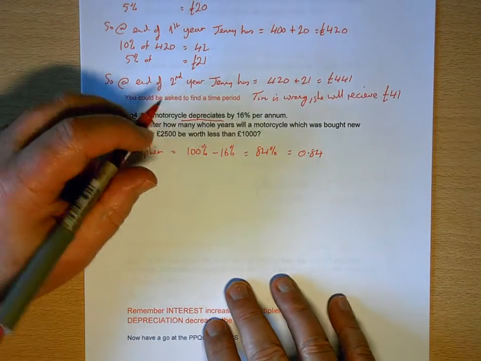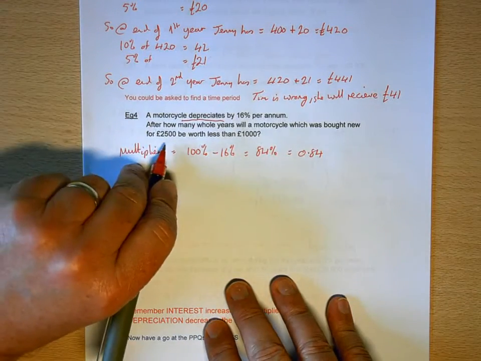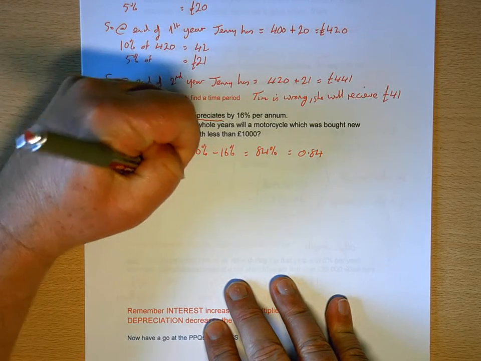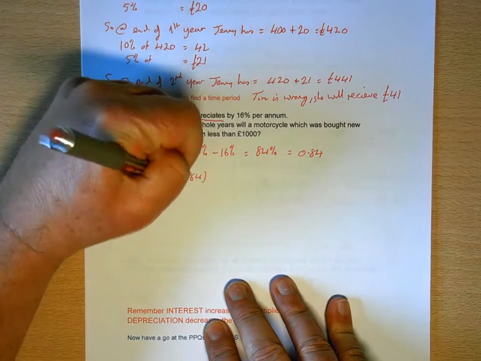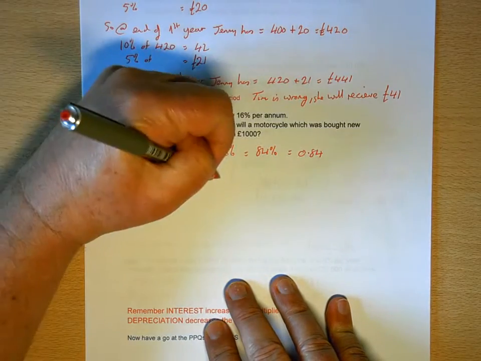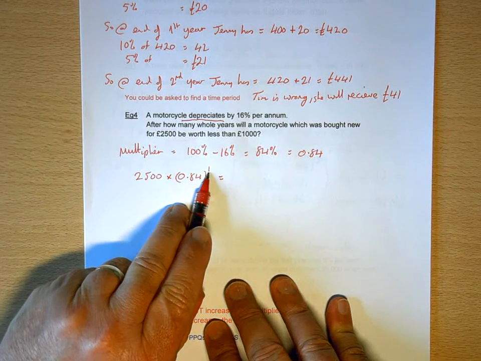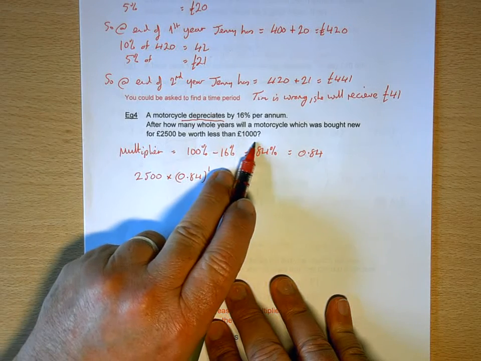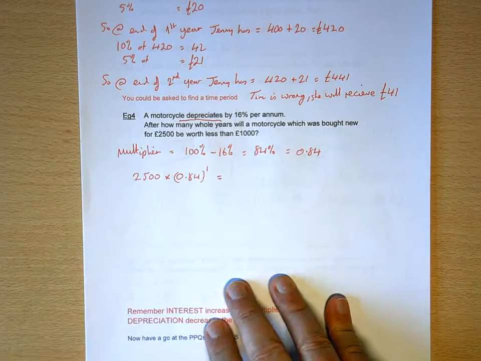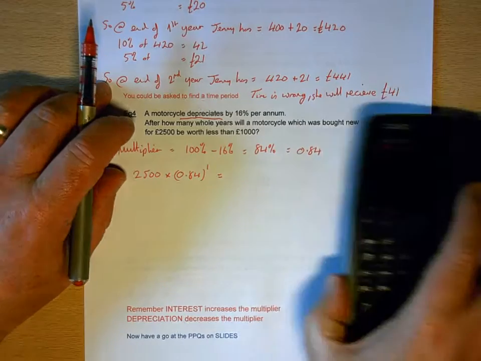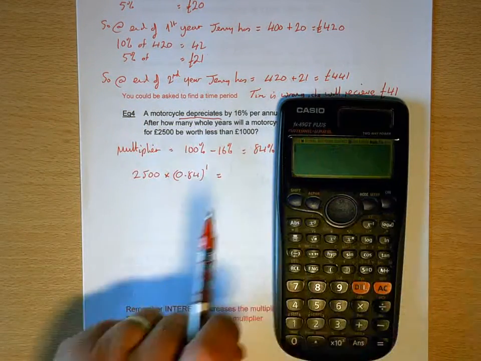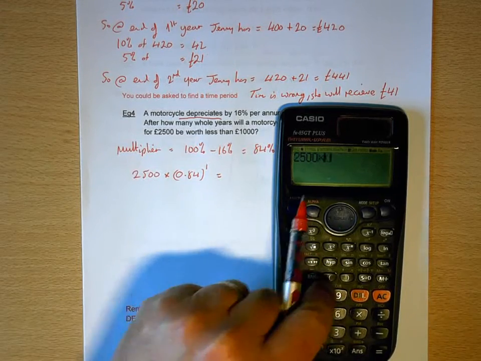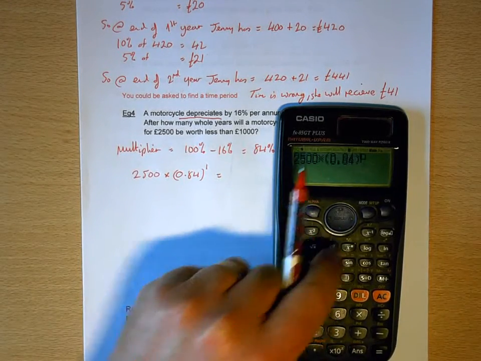So the maths that we're going to do is going to be 2,500 times 0.84 to the power of. And what we want to do is to increase the power, so this is the first year, then we're going to do it the second year, until the value that's left is less than £1,000. So 2,500 times 0.84 to the power of 1.